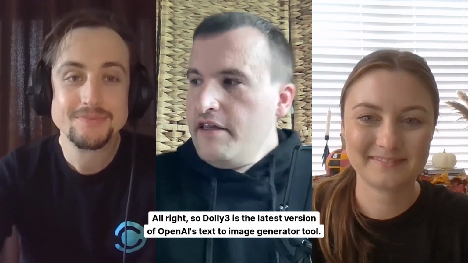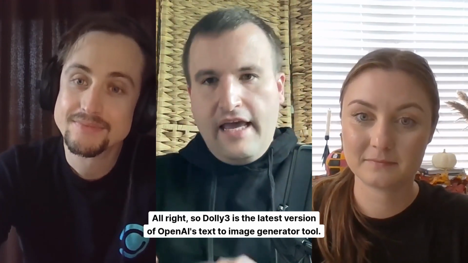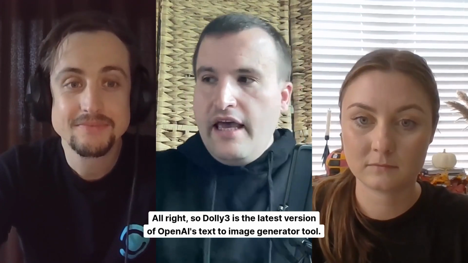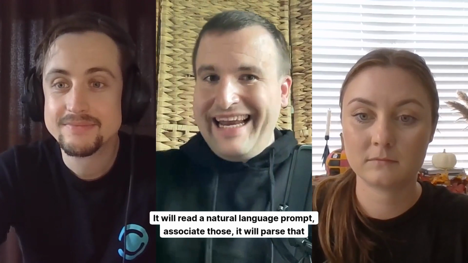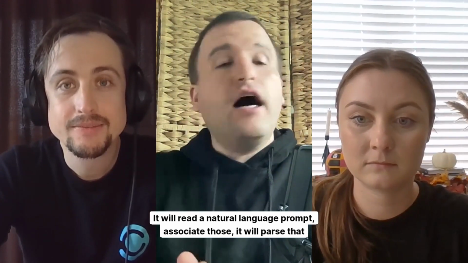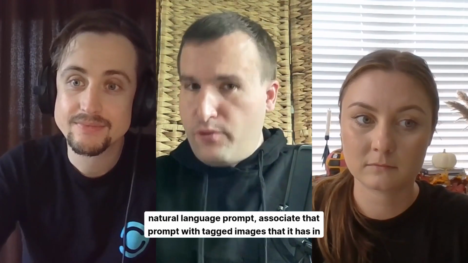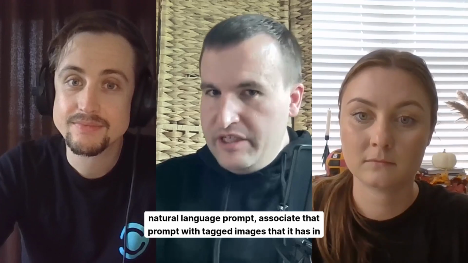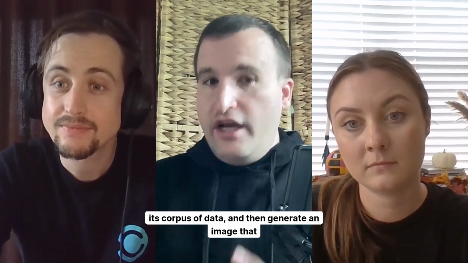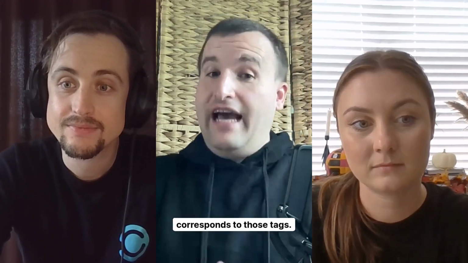All right. So DALL-E 3 is the latest version of OpenAI's text-to-image generator tool. It will parse a natural language prompt, associate that prompt with tagged images that it has in its corpus of data, and then generate an image that corresponds to those tags.